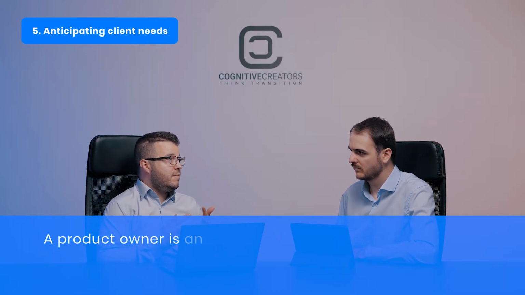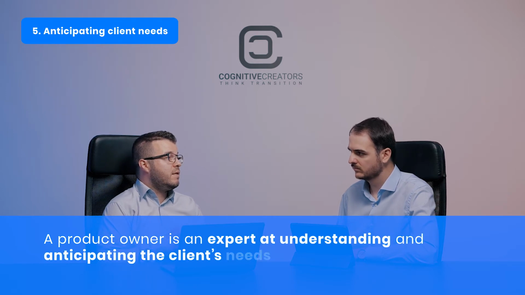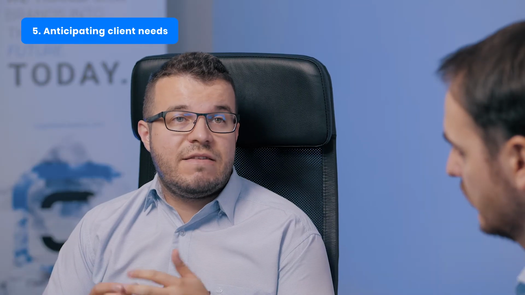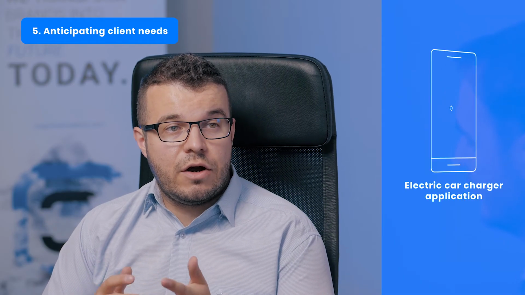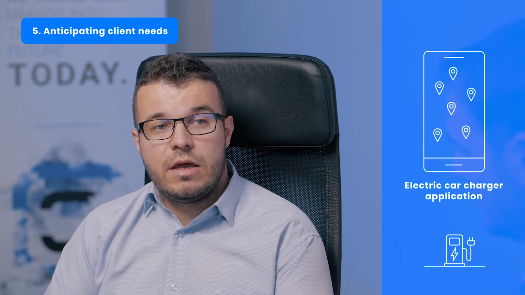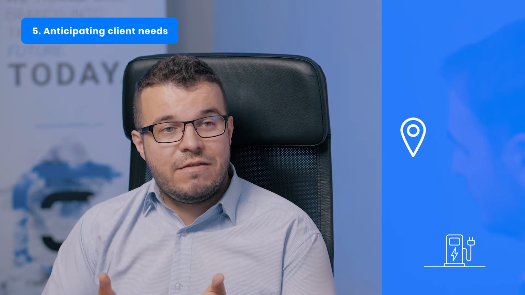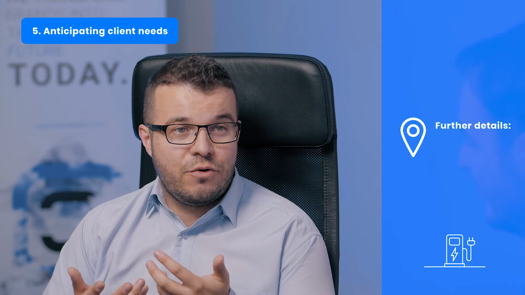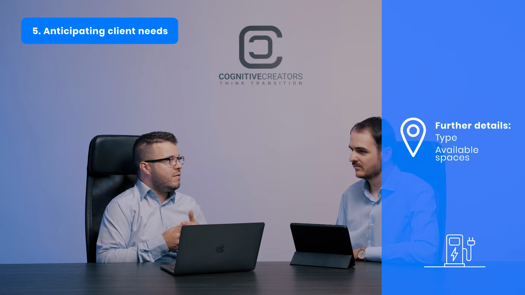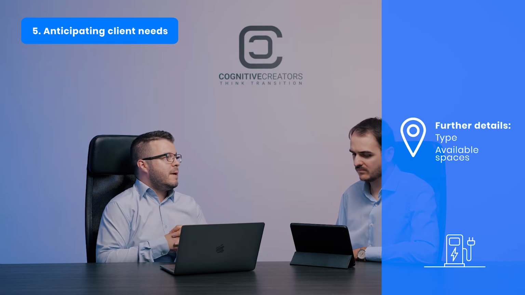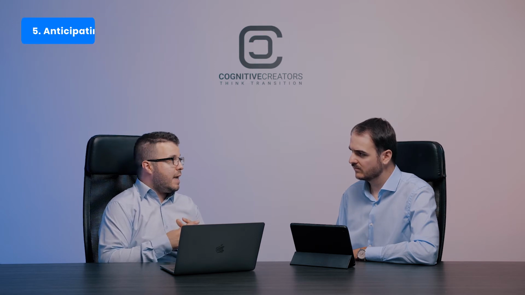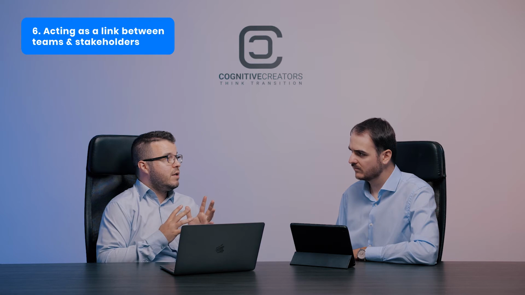A product owner is an expert at understanding and anticipating the client's needs to manage the development process more effectively. Hypothetically, let's say that the client of our electric car charger application wanted to see only the pins on the map where the chargers are located, but as a product owner, you might anticipate the fact that further details should be shown regarding those chargers, such as the type of the charger or how many spaces are available at that charging station. This leads to our 6th responsibility, which would be acting as primary communicator and link between the teams and stakeholders.